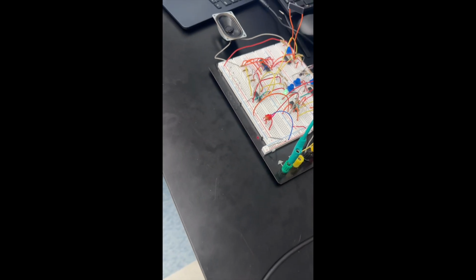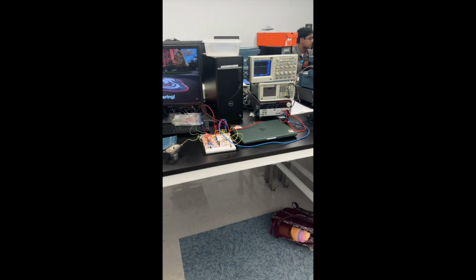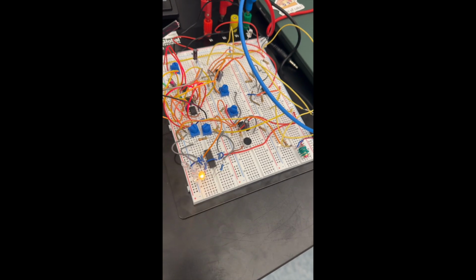This is my partner's transmitter playing music, and if I travel over to my board, it is playing through my speaker with the LEDs.